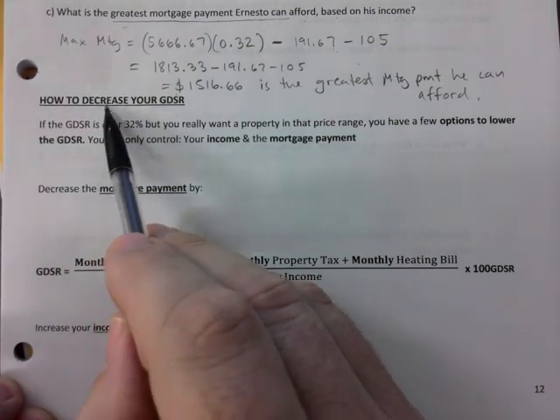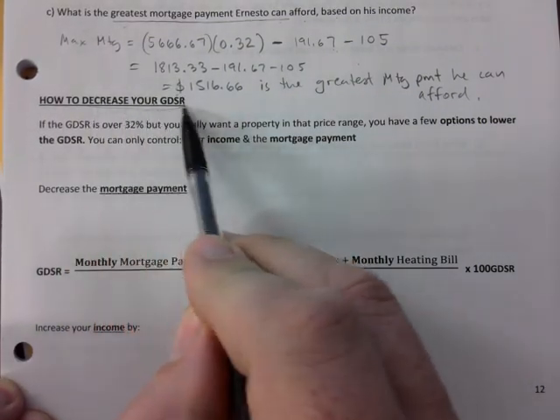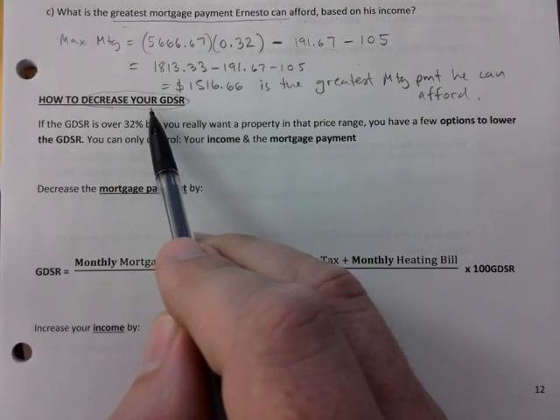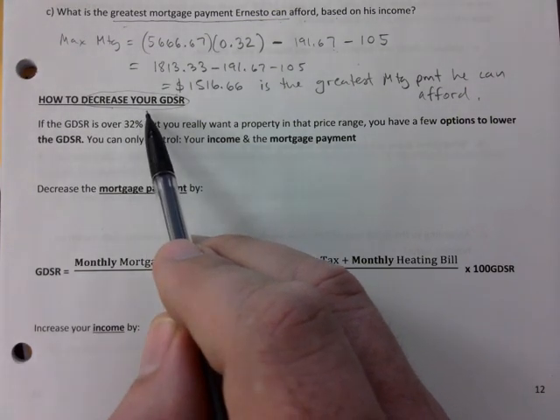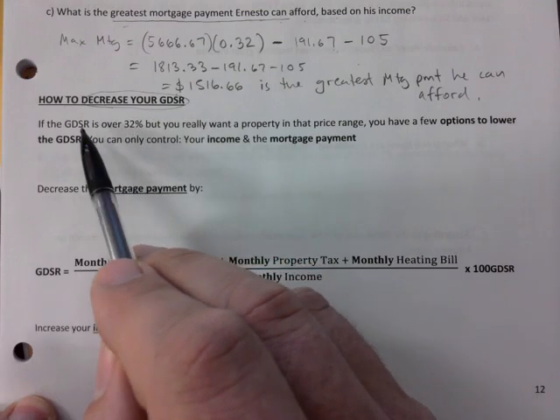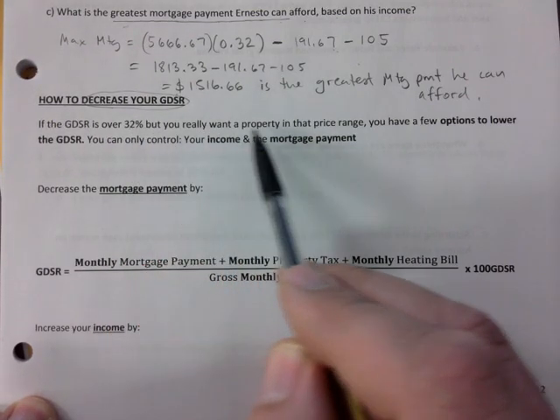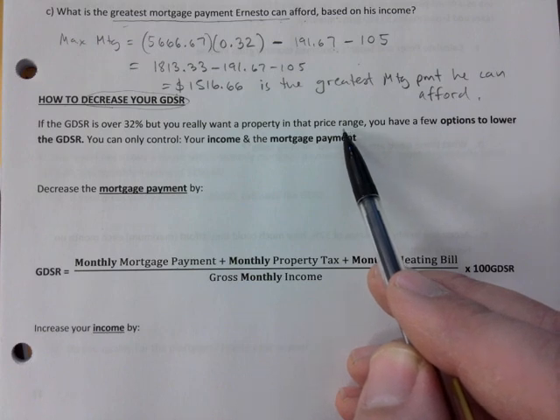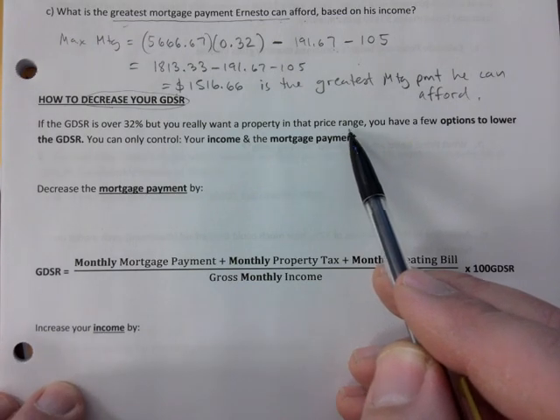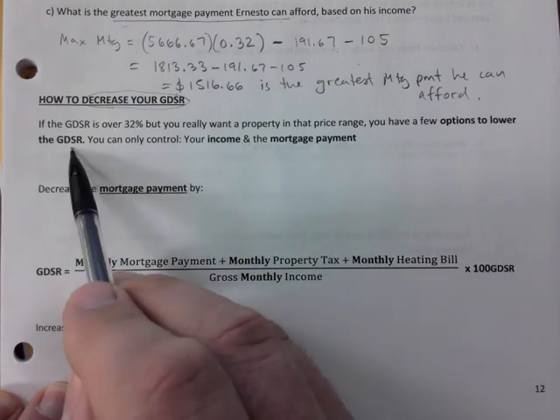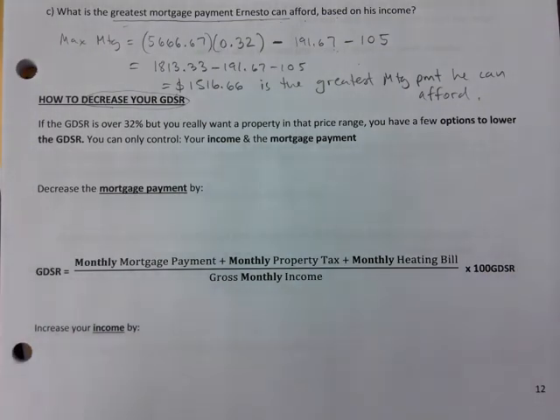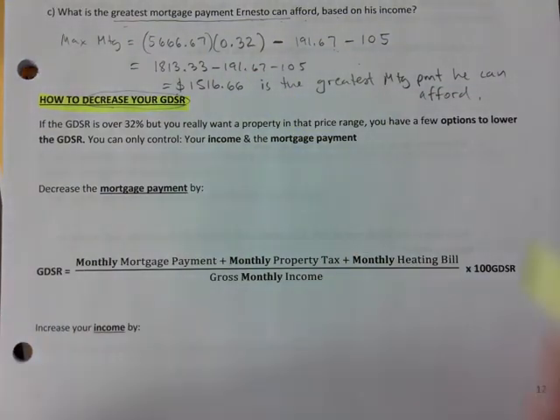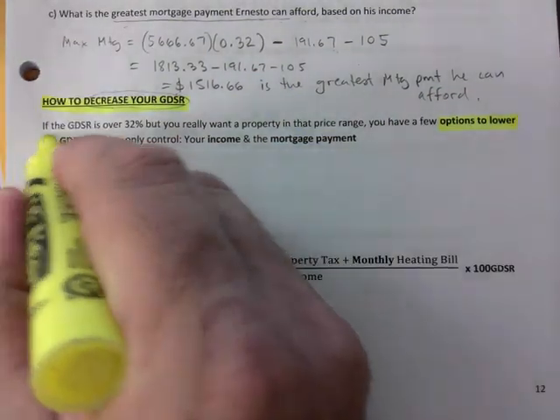But how can you decrease your GDSR? Because that's really what you want, right? If you can decrease it, you can qualify for the mortgage. How can you decrease it when it's too high? Okay. If it's over 32, but you really want the property in that price range, you're just like, no, I want the house at 250 or whatever. You have a few options to lower your GDSR. So I will highlight how to decrease the GDSR, and you have options to lower it.